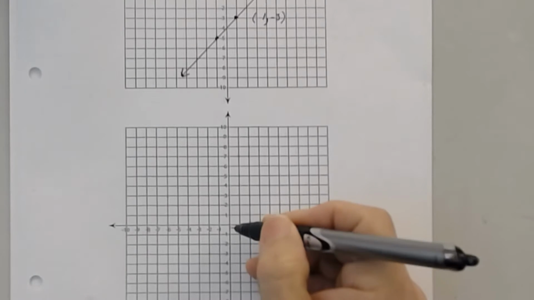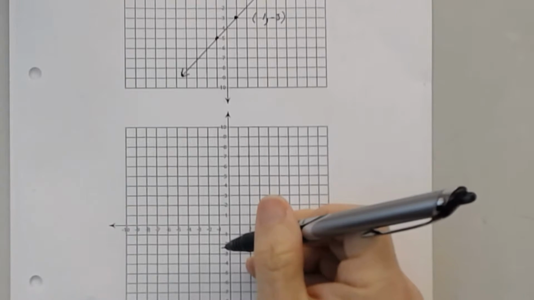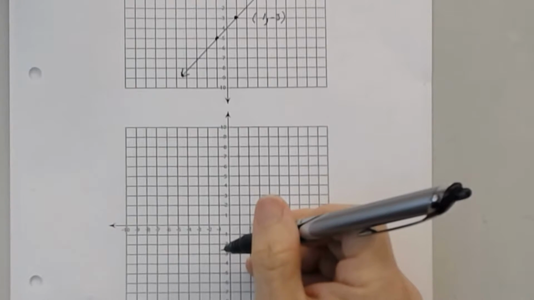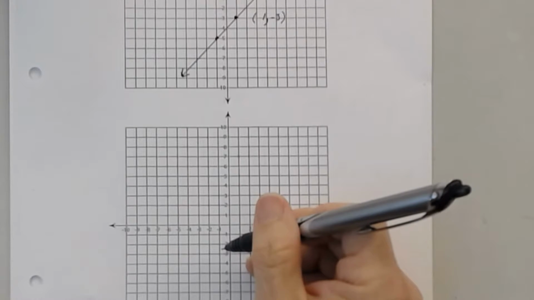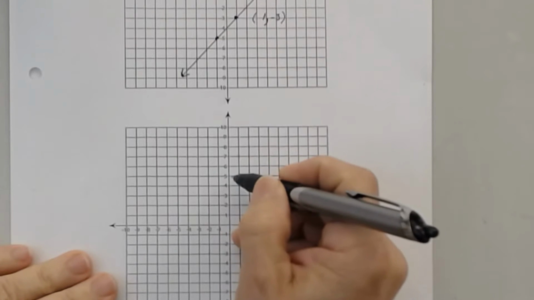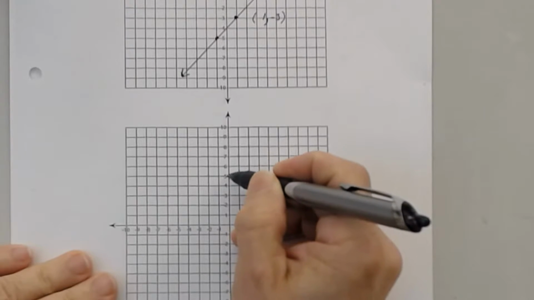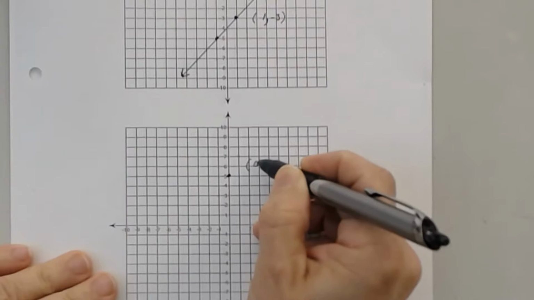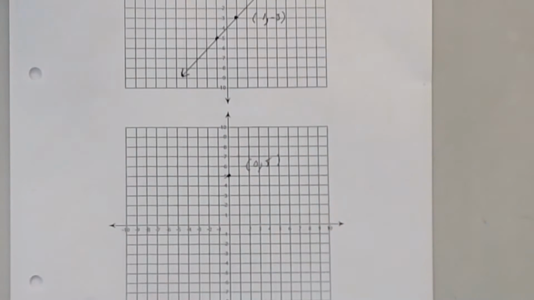At the origin. x is 0, so that means I stay there. y is a positive 5, so where do I go? Up 5. So (0, 5), if I label it, it's not in a quadrant. It lies on the y-axis.